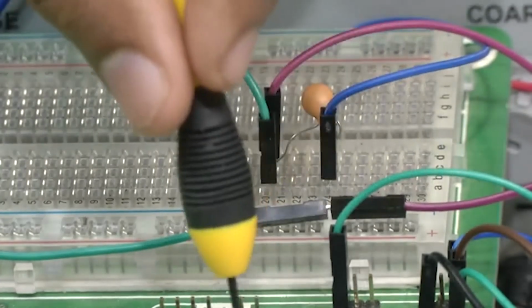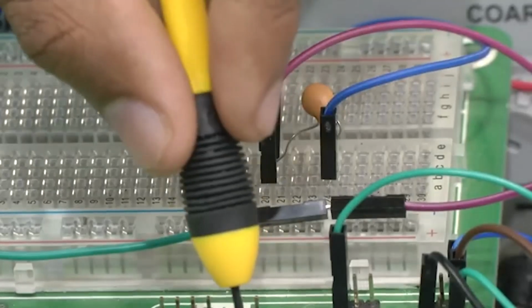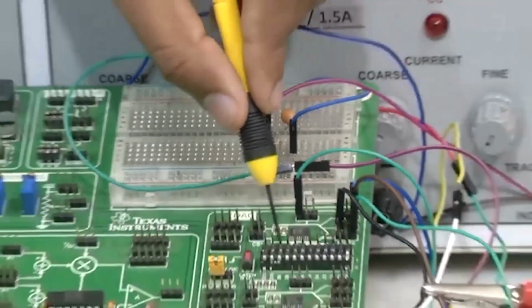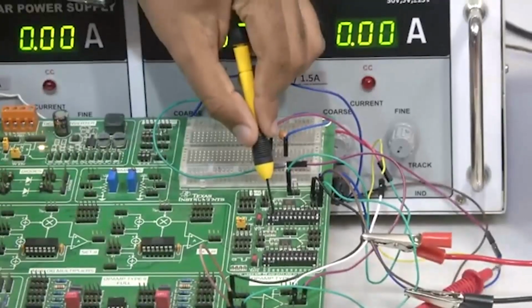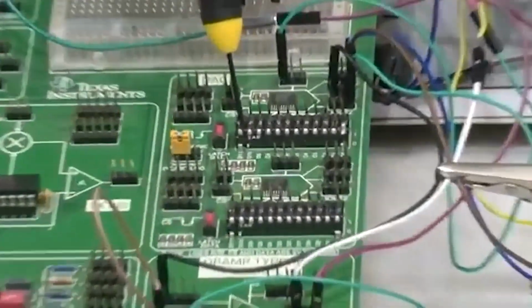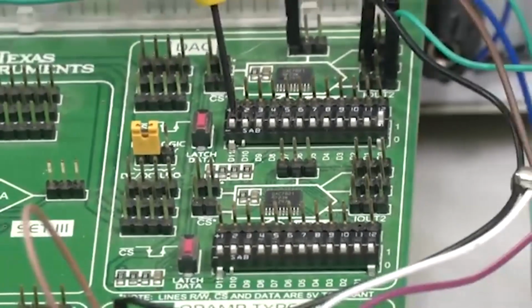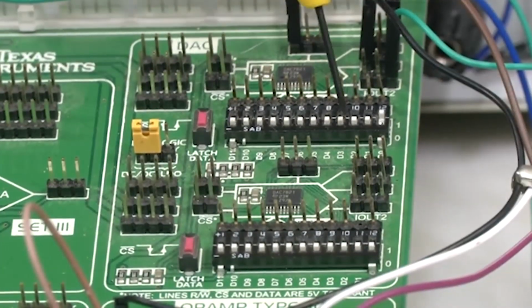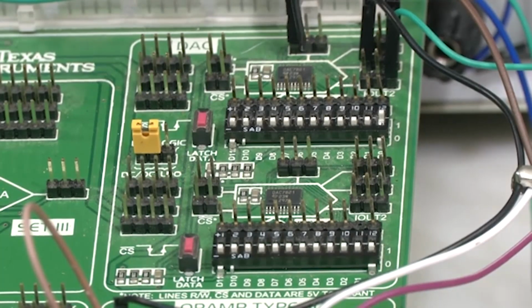Now, let us focus on the tri-state logic for the bit sequence. We have given supply, everything is ready.